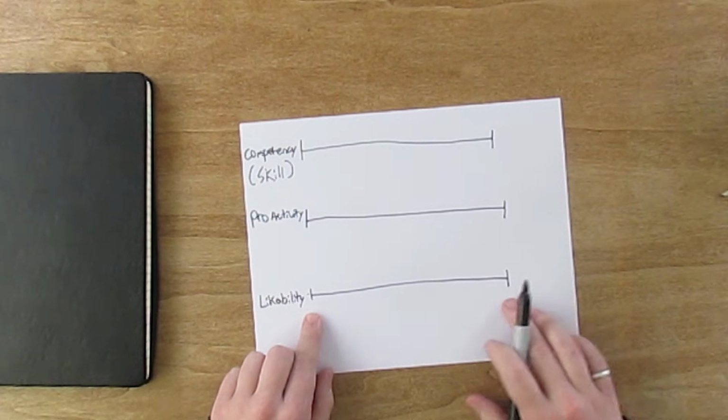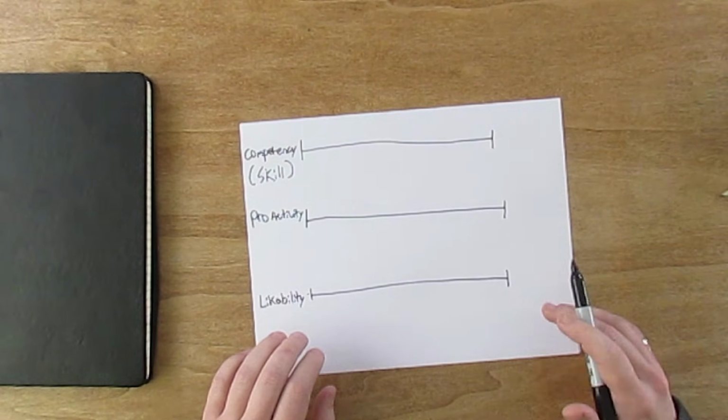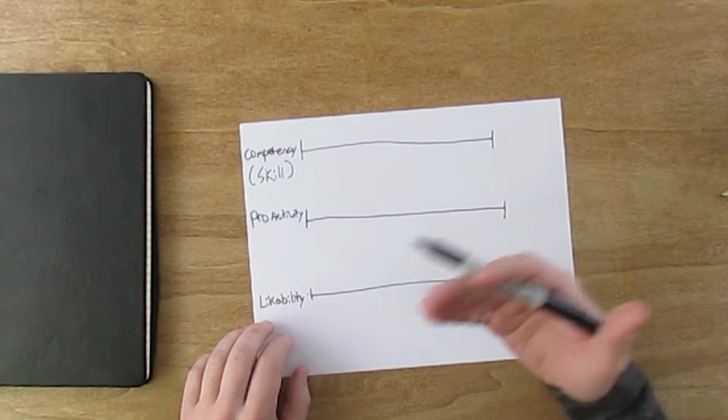Likability, the last one, is sort of the hero-villain axis. It's how much the reader likes the character, so that usually maps onto who's a hero and who's a villain, although you can have likable villains and unlikable heroes, so that's not necessarily always true. But likability is basically the reader's opinion of the character.